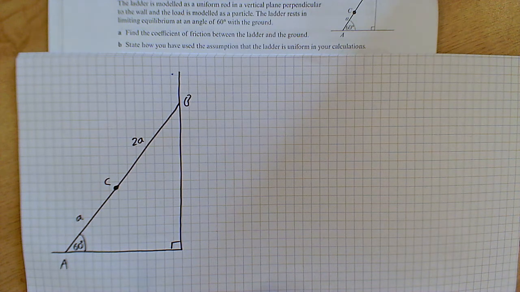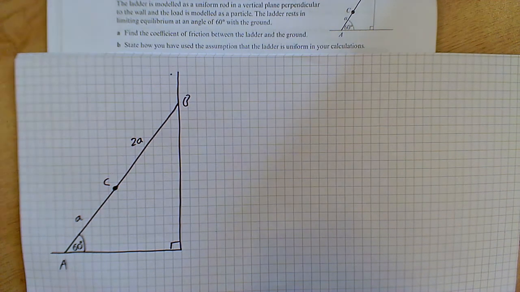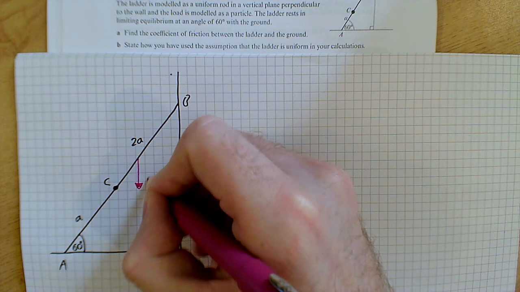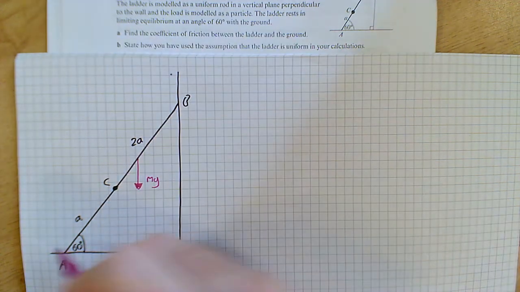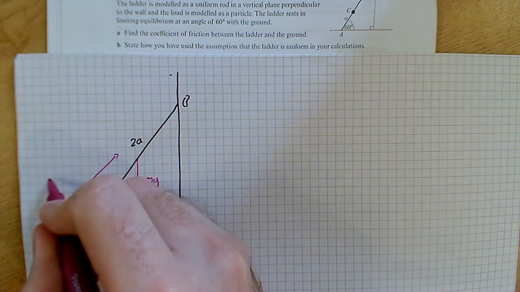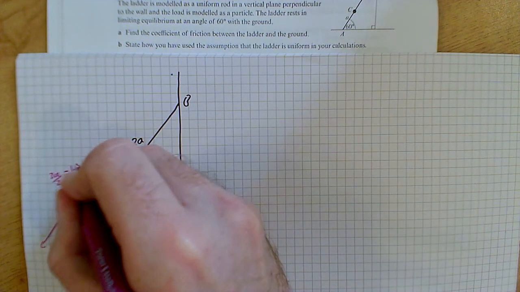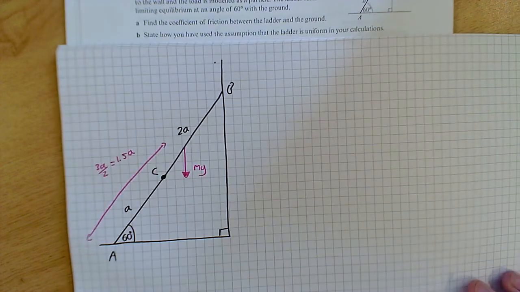So the first thing the question said is the ladder AB has mass M and length 3A. So I need to know whether it's uniform or not, and if I look later in the question, it tells me that the ladder is modelled as a uniform rod. So I can put that M in the middle. So this is mg, the force. And in terms of where I've got my A, I've got my 2A. So the length here will be 3A over 2, or 1.5A. Just call it 1.5A. It's probably slightly easier, isn't it? Okay, so that's that.